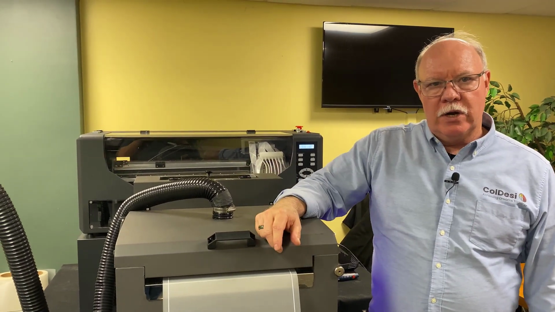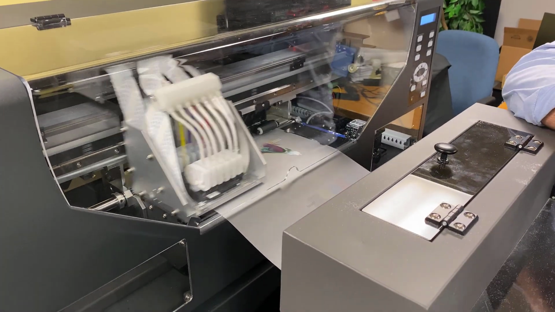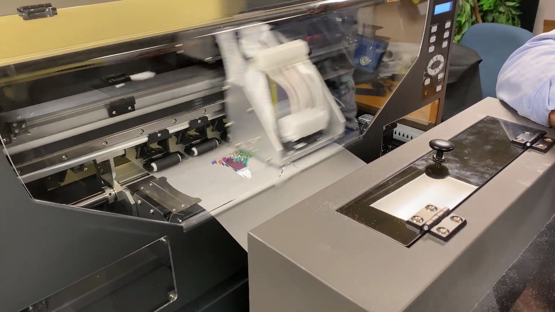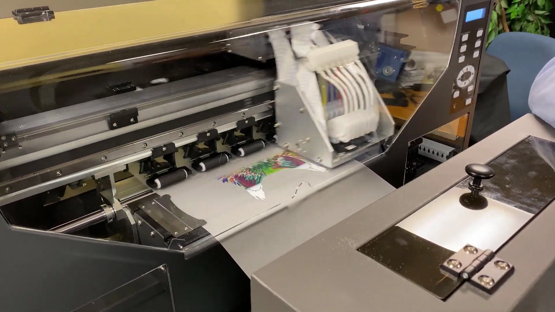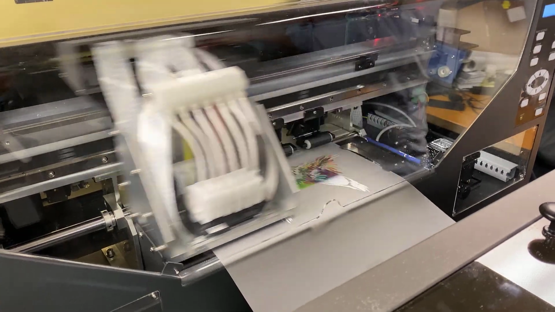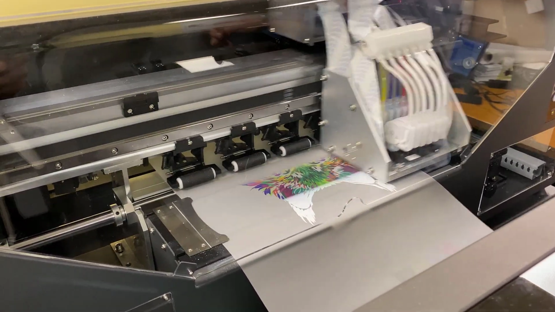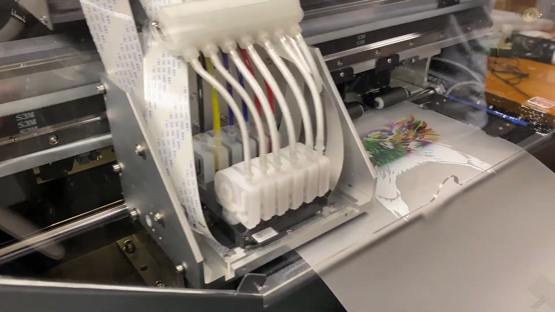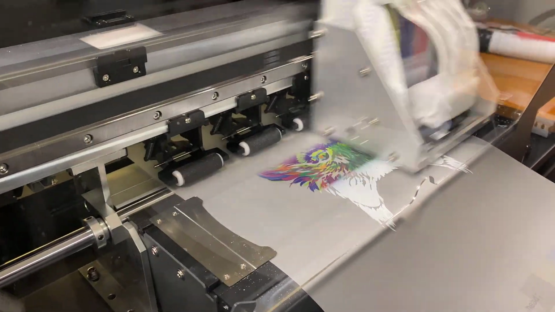So let's get started. Let me show you what to do. We're printing this today on our 12H2, which is our 30 centimeter, roughly 12-inch version of our DTF printer. And like I said, we queued up 10 of these. It's about 12 feet worth of prints for these 10 designs.